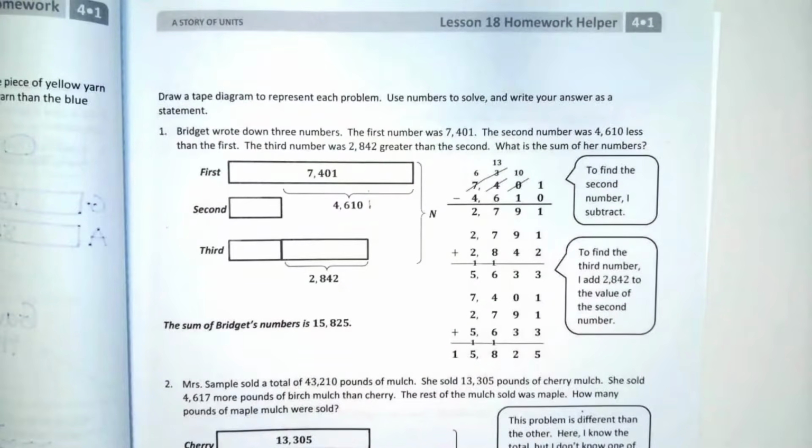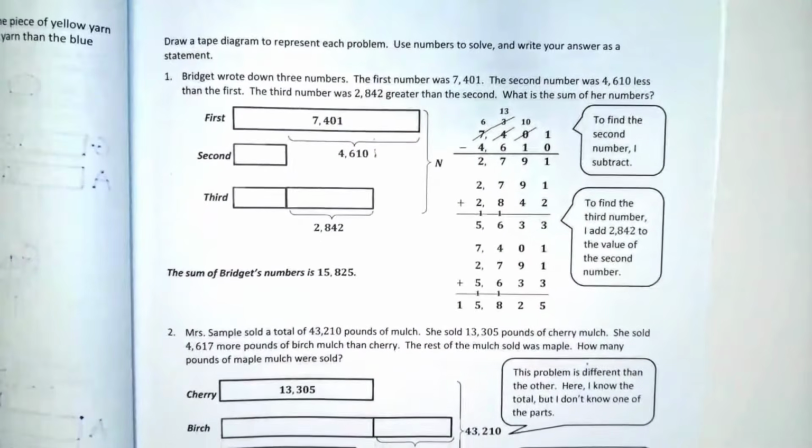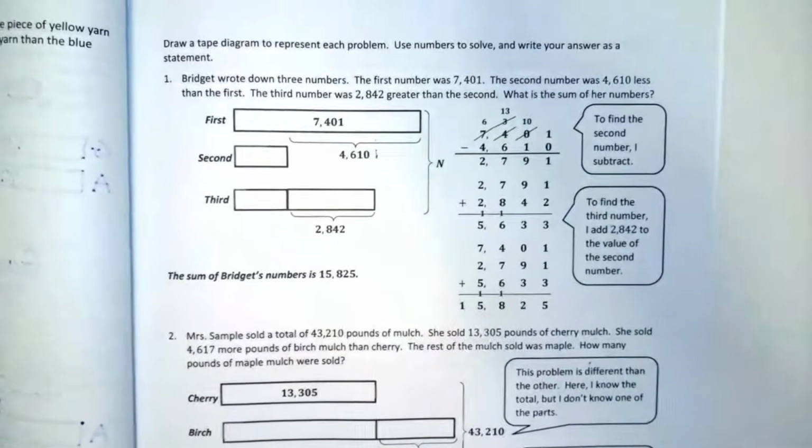Go ahead and take a look at the number 2 example problem. Look at the tape diagrams. Look at the explanation and look at their algorithms and the answer statement. Then turn the page so you can work on some of the homework problems.